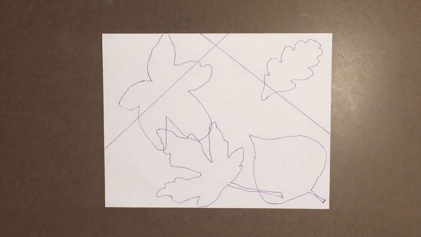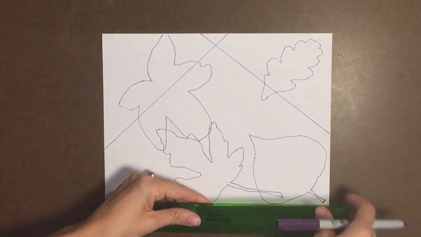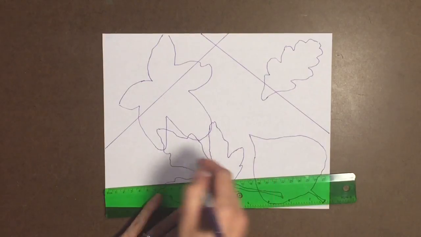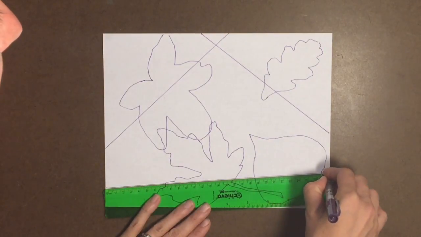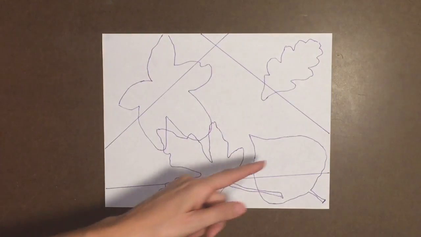All right, what else can I do? Maybe I'll cut across the bottom. I also want to make sure that I'm crossing over my leaves as I draw, so that I'm breaking leaves into sections with my lines. All right, that's nice. 3 lines, kind of broke that up nicely.